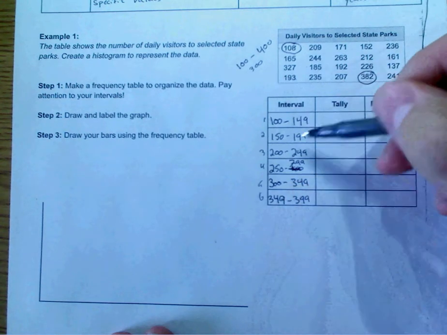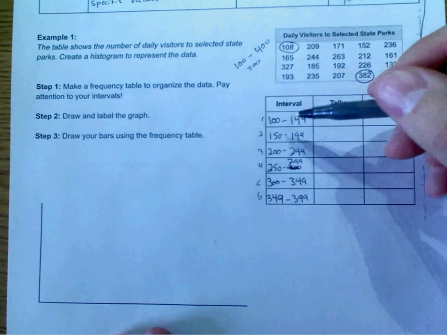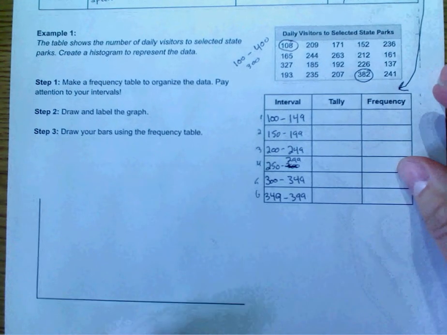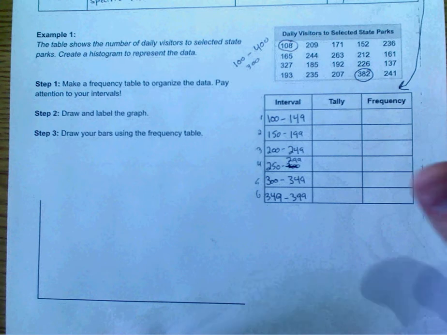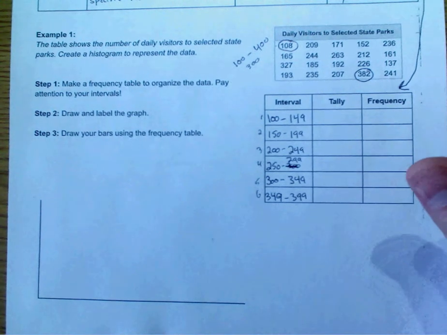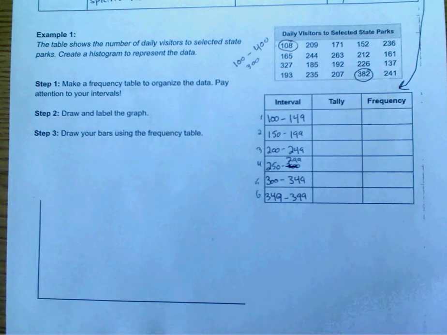They are all the same amount. I can't have an interval that goes from 100 to 110 and then 110 to 240. Each interval must be the same.